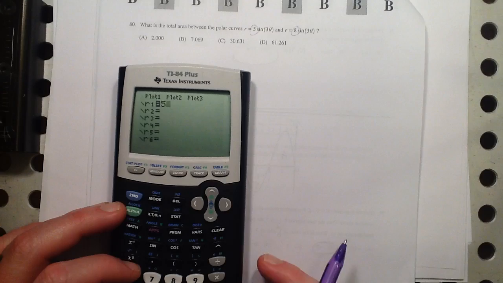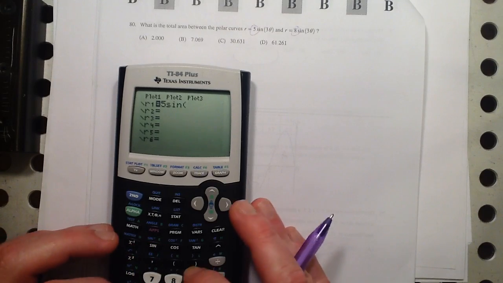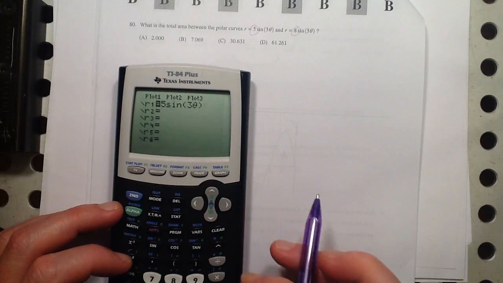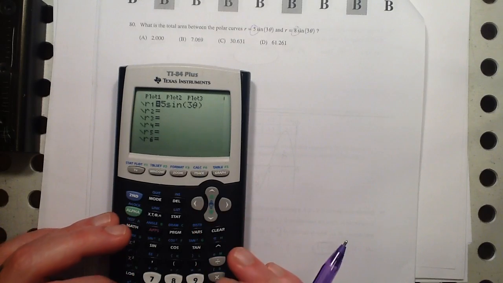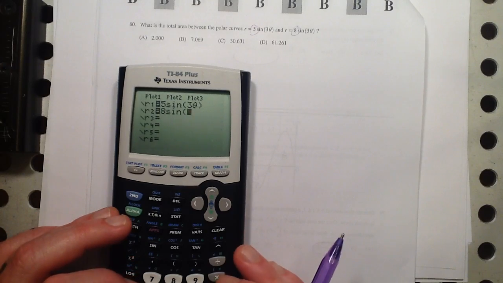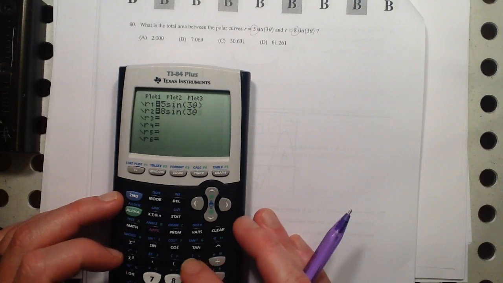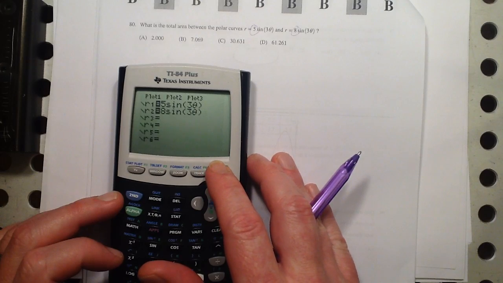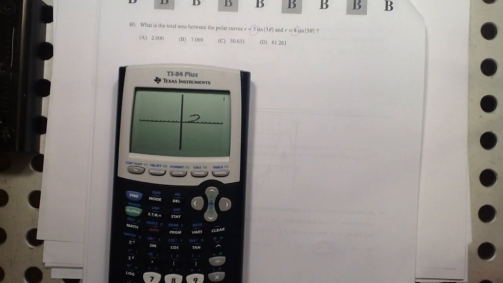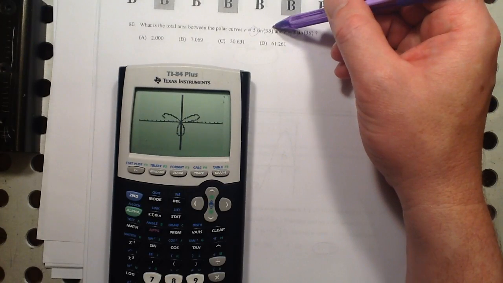So I've got 5 sine of 3 theta and 8 sine of 3 theta. It's a flower. And that's this one, right? We did that first.